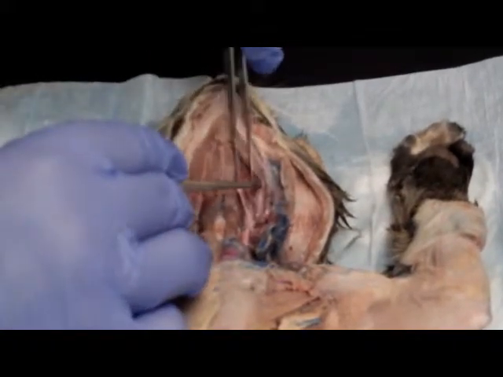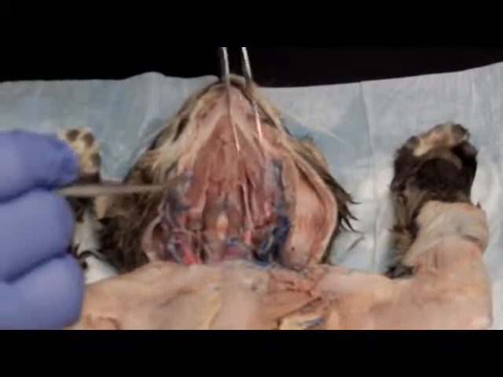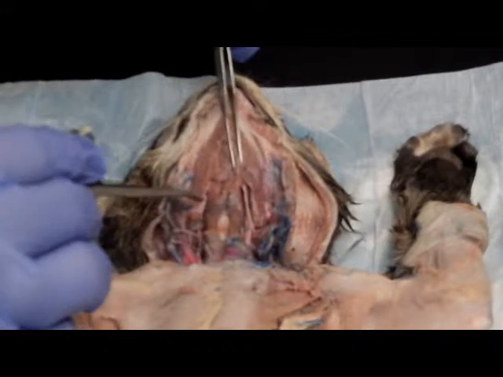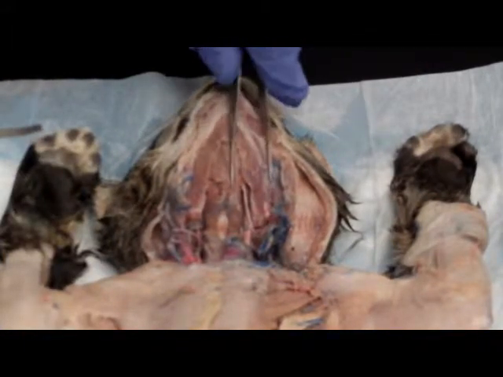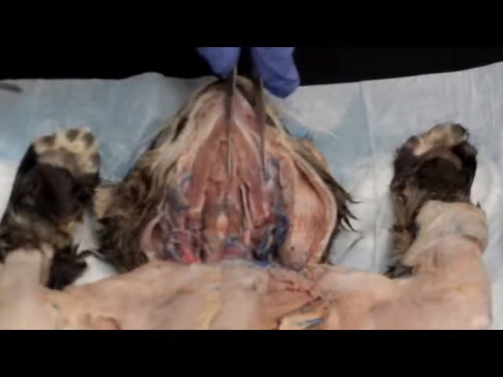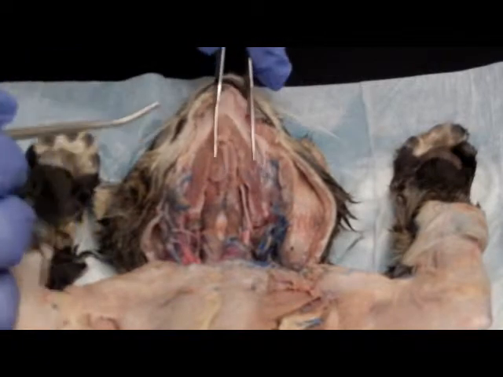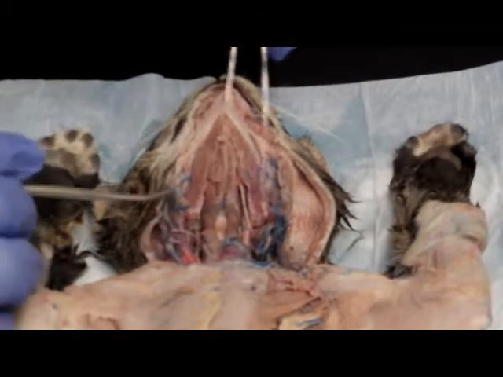What I can gather is in here, this flap right here is the mylohyoid, and its origin is the inner surface of the mandible. The insertion is the median raphe, and its function is to elevate the floor of the mouth by elevating and retracting the hyoid.